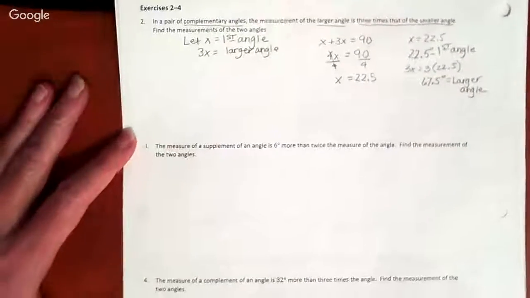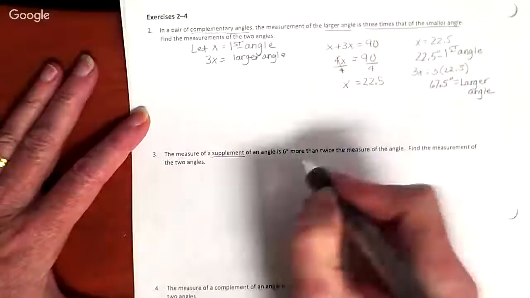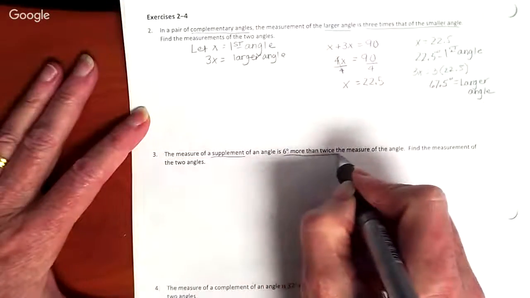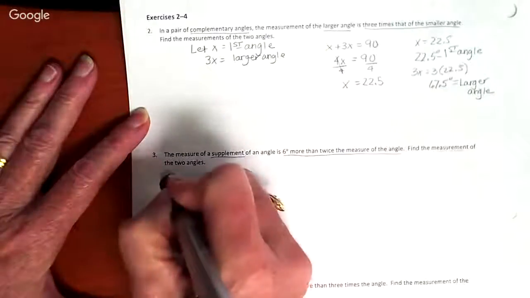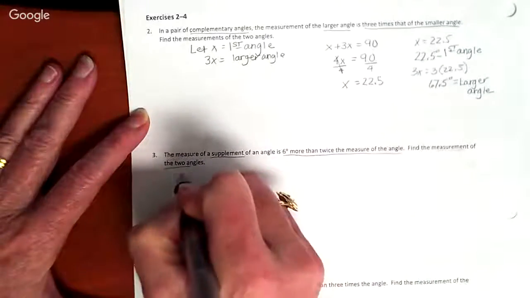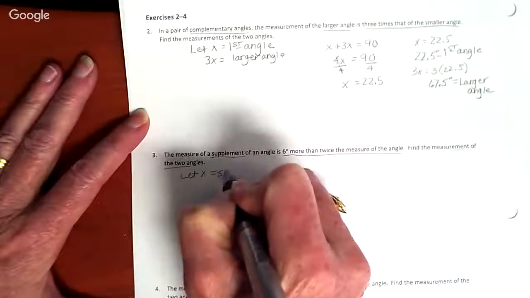Our next example says the measure of a supplement of an angle is 6 more than twice the measure of the angle. Find the measurement of the two angles. So we're going to let x equal the smaller angle.